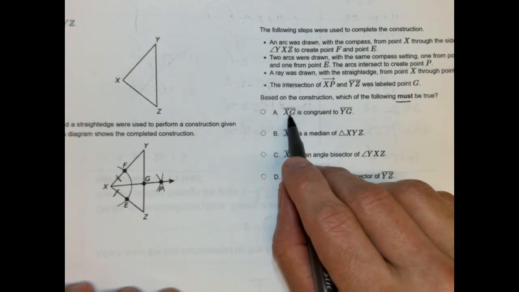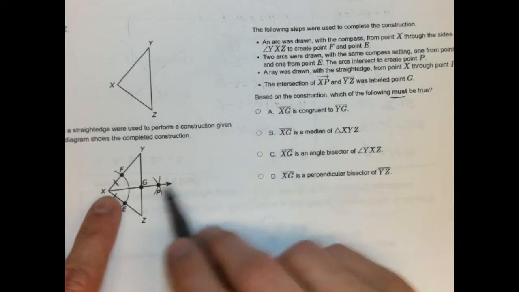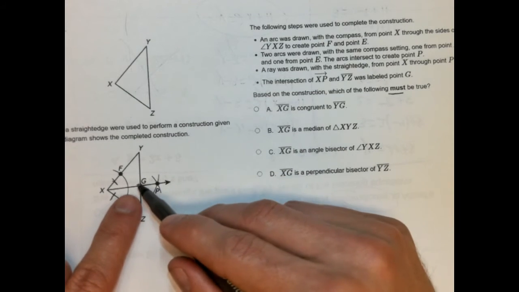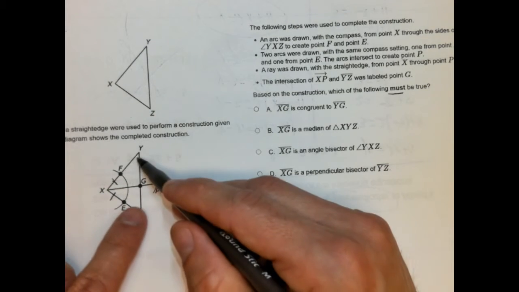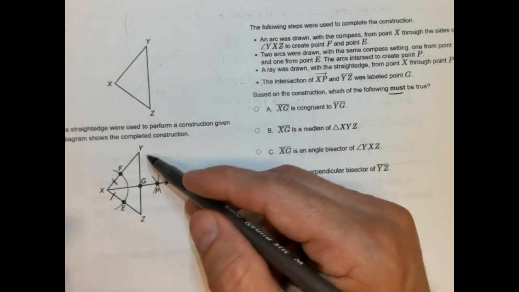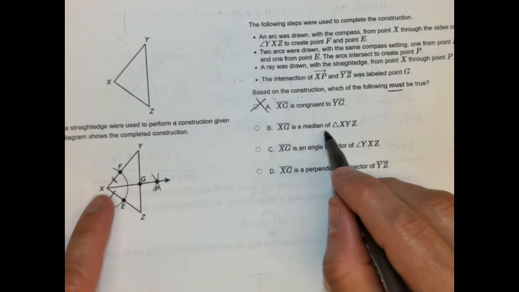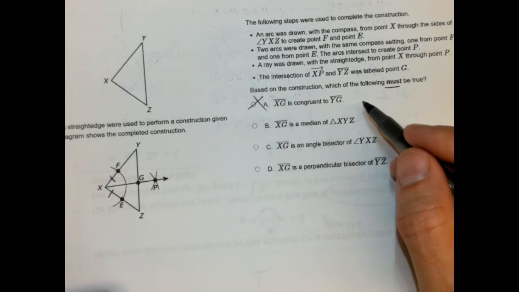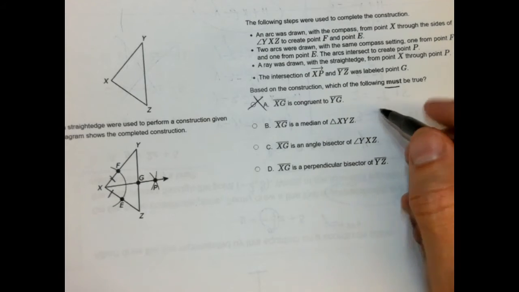Line segment XG, which is what this is right here, is congruent to YG? Well, we just don't have enough information. We know that this little piece here is congruent to this piece, but we don't know anything about this whole length here or this length at all. So no, that's out. Line segment XG, right here again, is a median of triangle XYZ? Well, we're not sure. It might be a median, but there's not enough information here to tell us that.